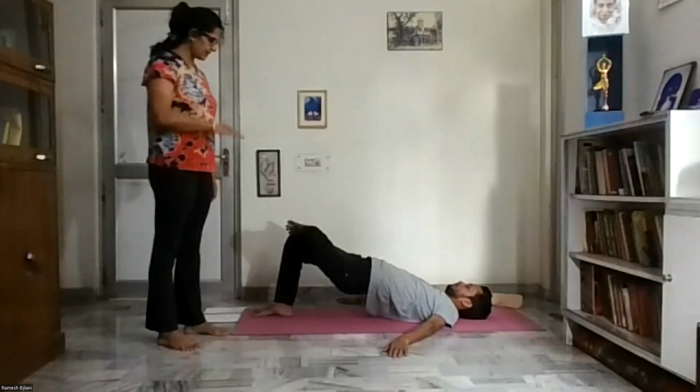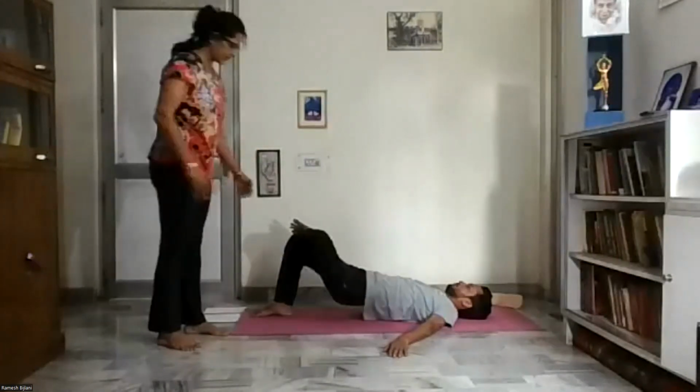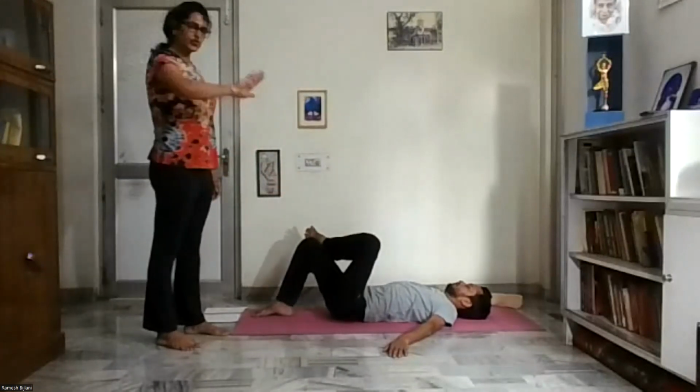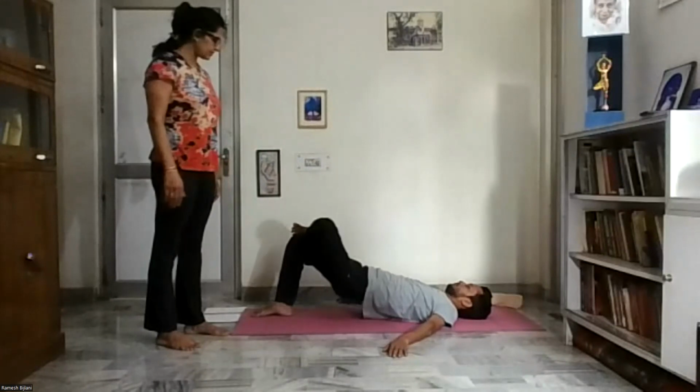Very nice. Exhale, coming down. As you come down, you can relax the knee. The knee can kind of come inwards. As you lift up, you open the knee down.